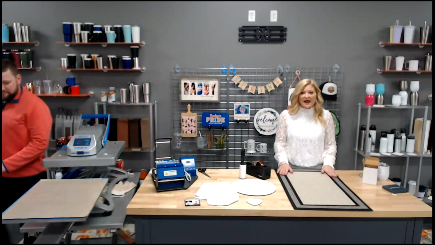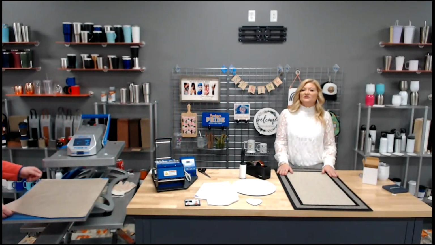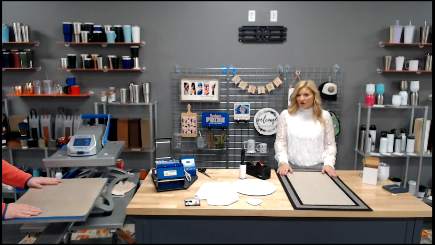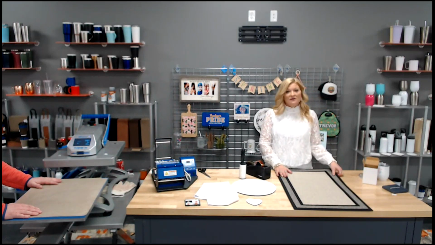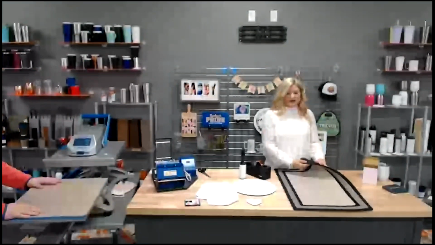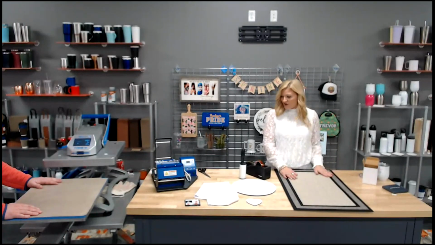So we got our mat and we printed our sublimation paper to be a little bit wider and longer than this mat. The reason we did that is because we want to be able to secure that down really well on the back side. So I'm going to go ahead and get started on that.